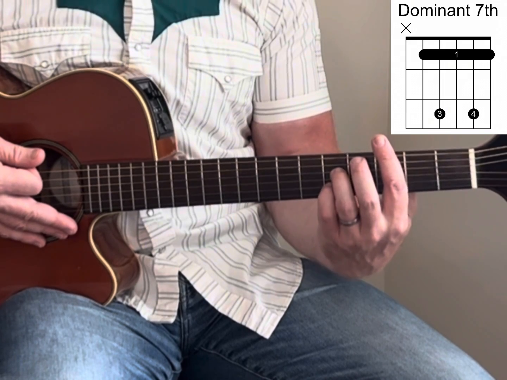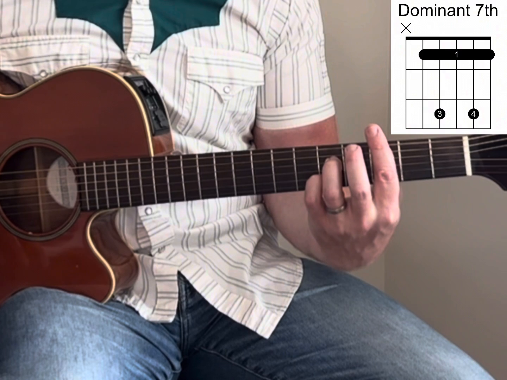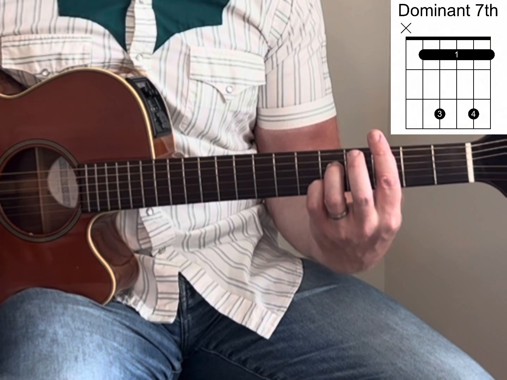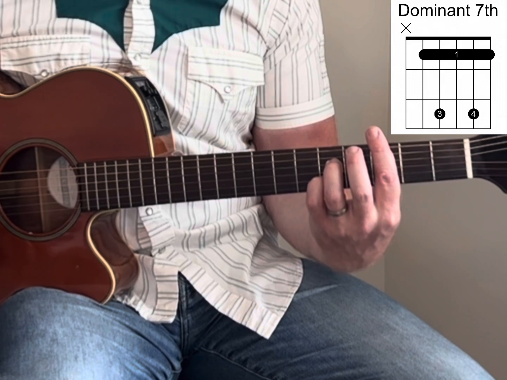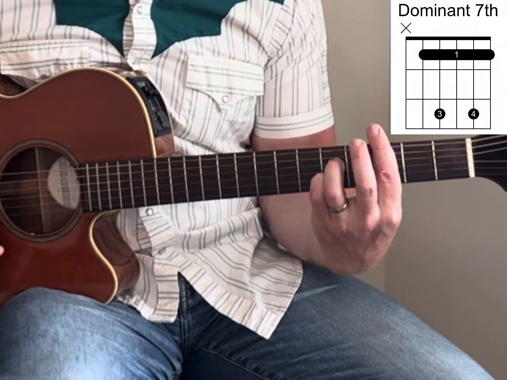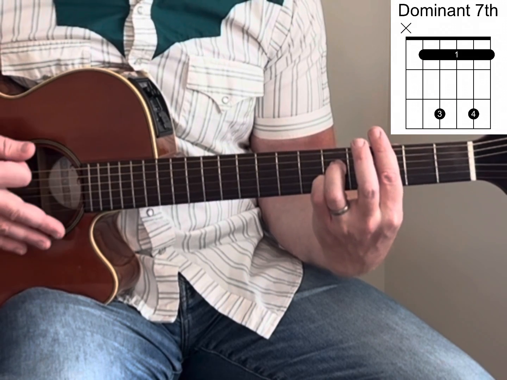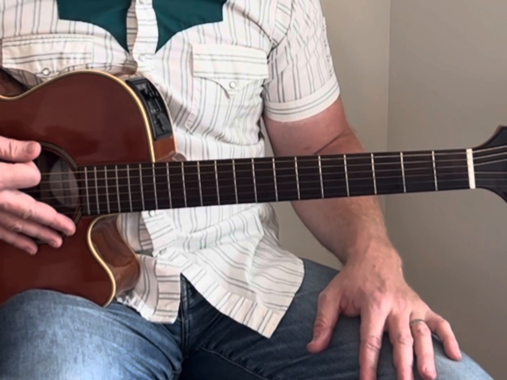And when I play all these notes together, this is your most common A-shaped or a 5th string rooted dominant 7th bar chord. So that's your most common A-shaped bar chord.